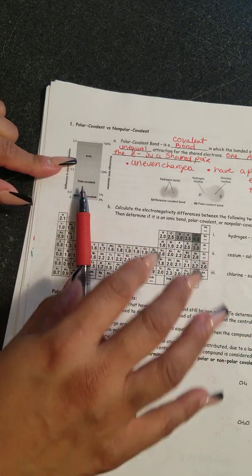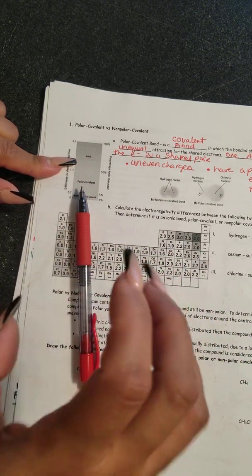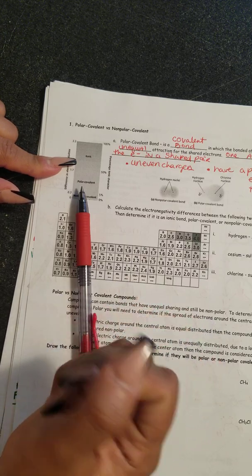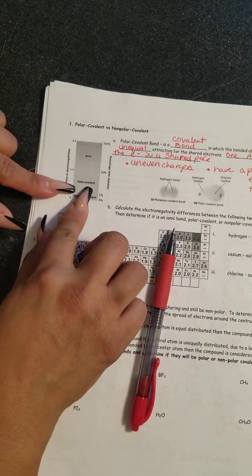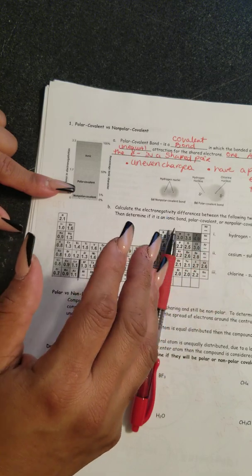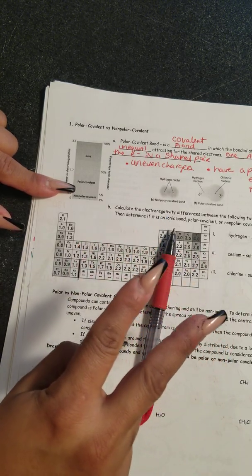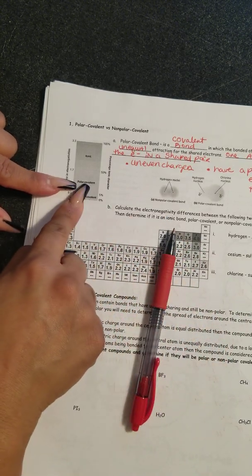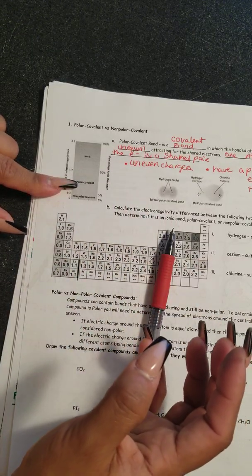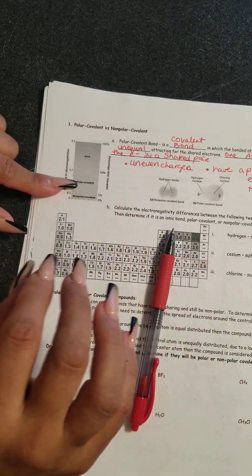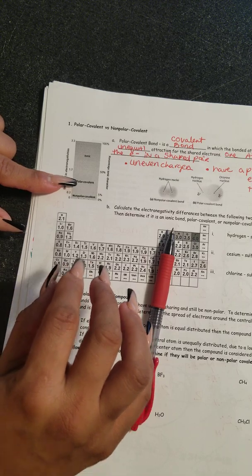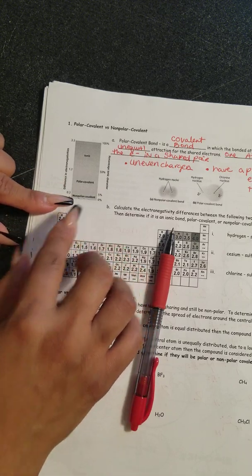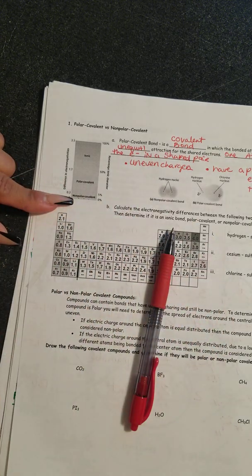So it is very opposite, meaning it has a positive and a negative end. Polar covalent means it's covalent, two nonmetals, but it has that positive and negative end because of the uneven sharing of the electrons. And nonpolar means that it's nice and dispersed evenly.